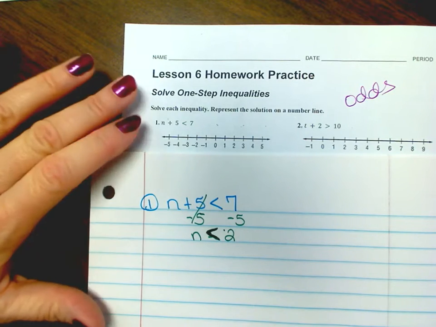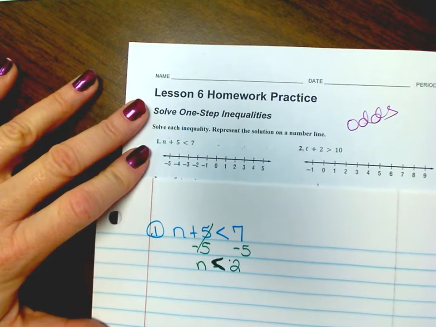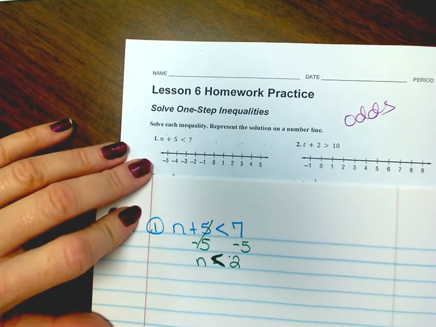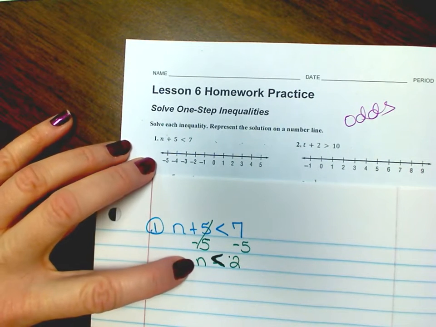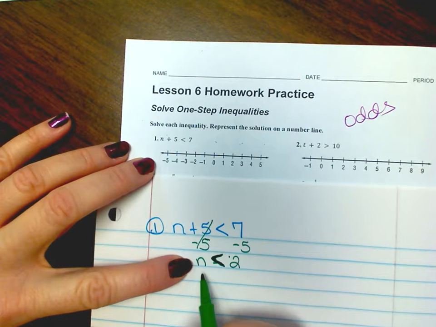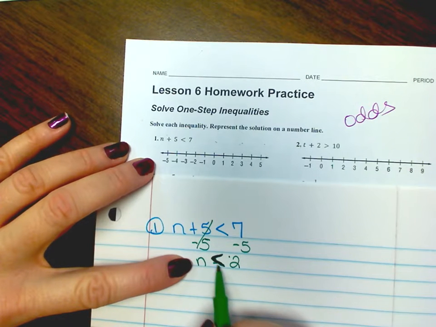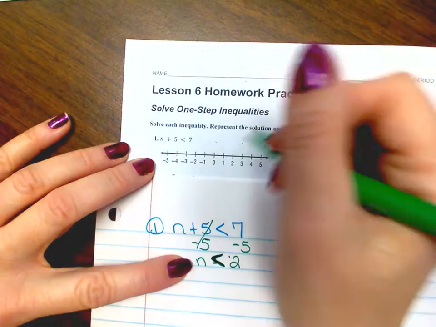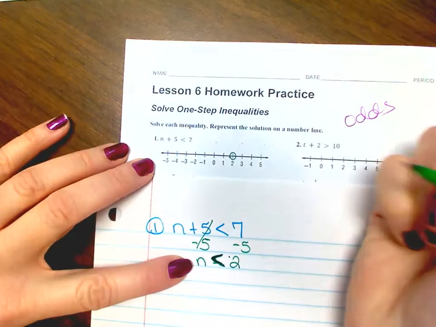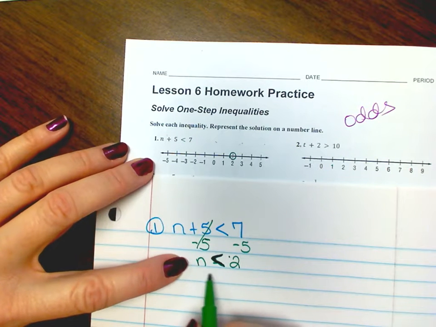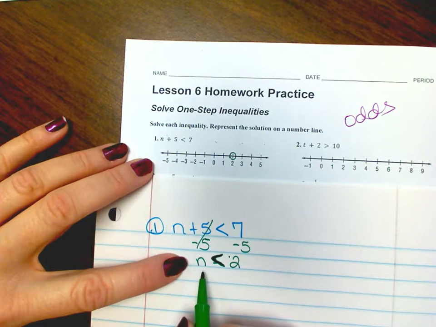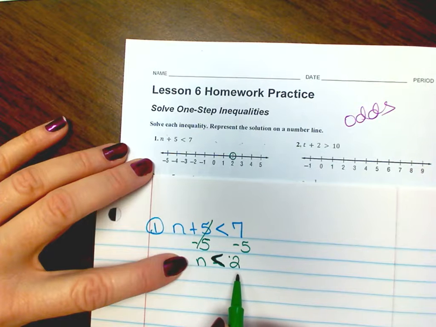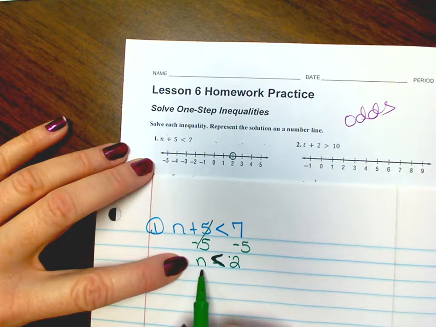Now then, to draw that on your number line, you're going to ask yourself, can n be 2? Because it says n is less than 2. So I'm going to go ahead and kind of circle where it should fall. And then ask myself, can n be 2? No, it cannot, because it doesn't equal 2. It's n is less than 2.